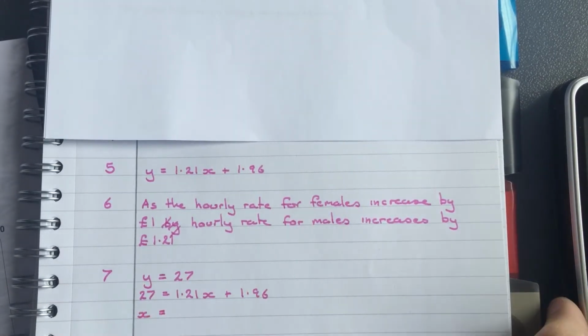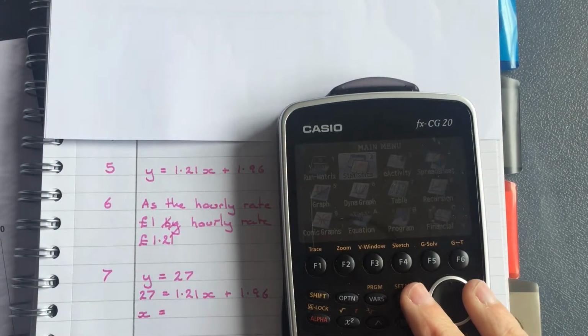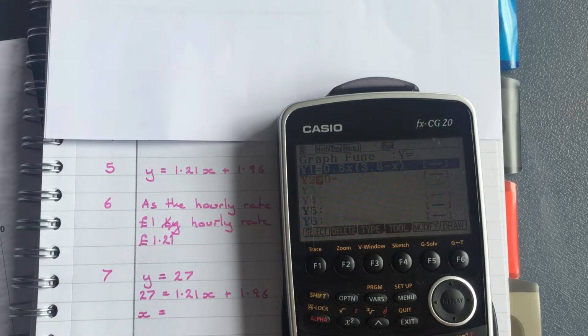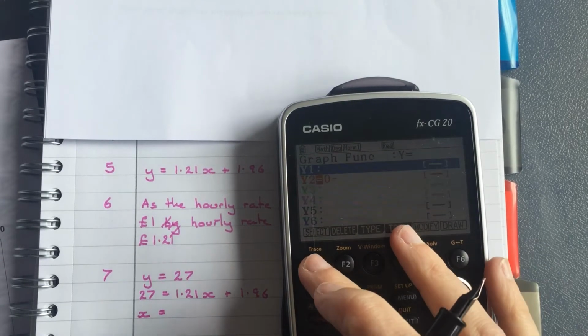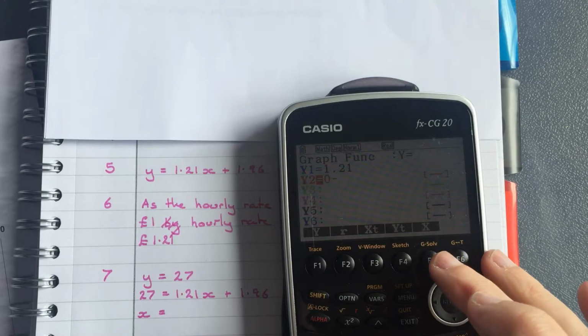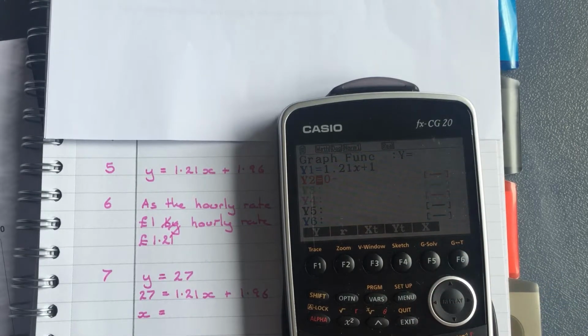If fiddling around with algebra is not your thing, you can also do that in a graph. So you'd have 1.21x plus 1.96.